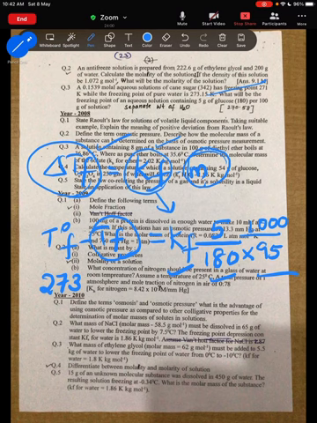You can write TF in Kelvin, or if you want to put it in degrees Celsius, that is also possible. You have to find out this TF. T naught F is 0 degrees Celsius, which means 273 Kelvin. So first, using the cane sugar, you found out Kf, and Kf is for water. Here again the solution is made in water only, so you can substitute that Kf value and find out.